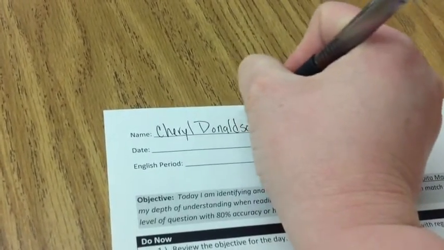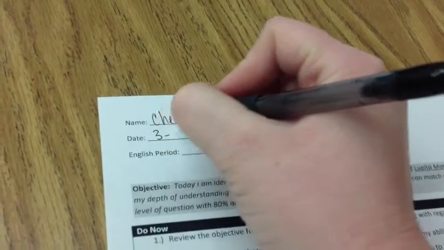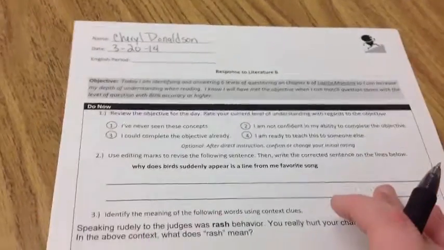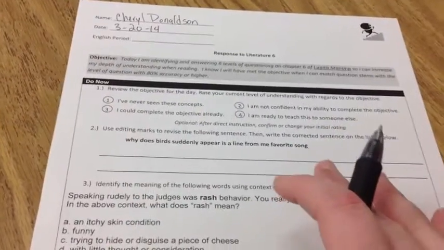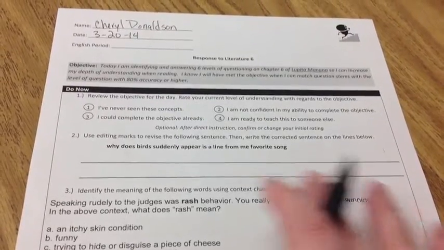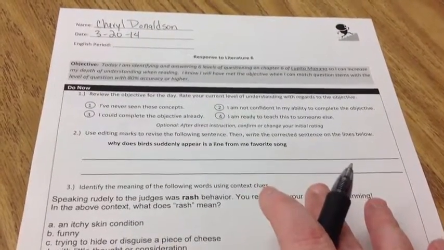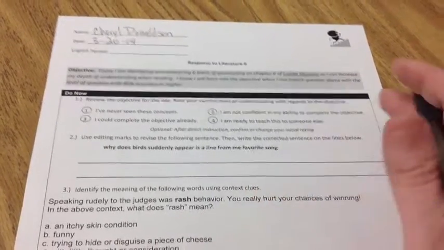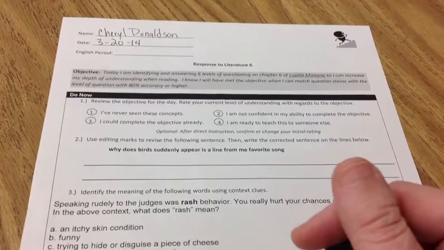Today is March 20th, 2014. And then put your English period. Also, before starting, please remember the classroom expectations for working on a computer video lesson. Your conversation level should be a volume level 0. If you need help, please raise your hand. Your activity is completing the lesson and following along in your book.